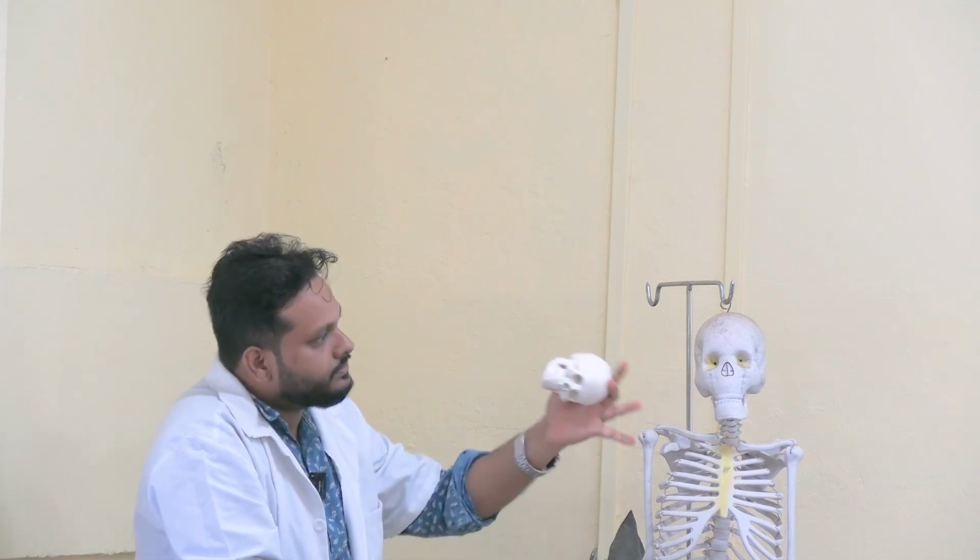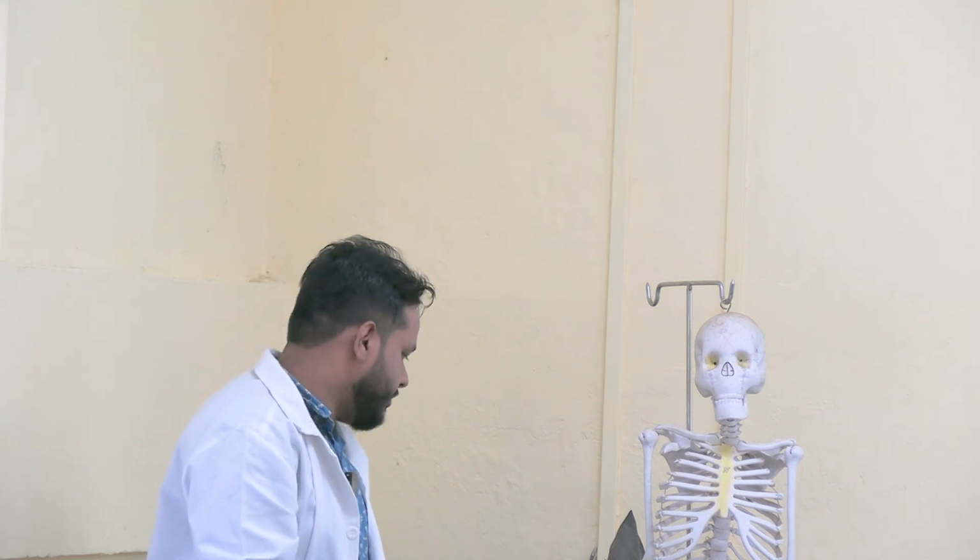Okay, so these are the things that you have to know from Norma Occipitalis and Norma Verticalis. This is a very easy topic actually. The most important and the toughest part is the base of the skull. You have to read that repeatedly.